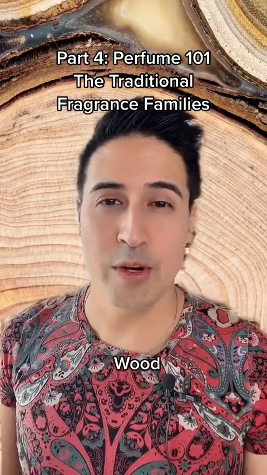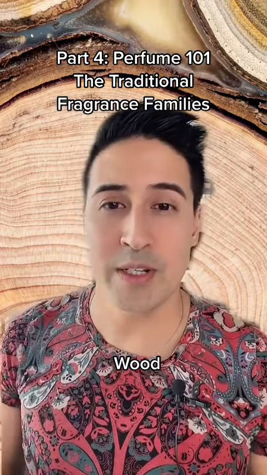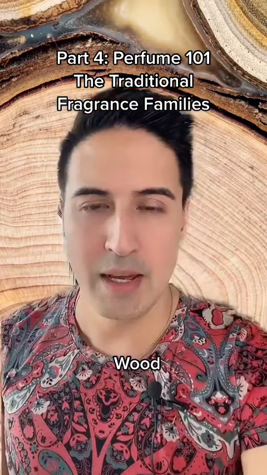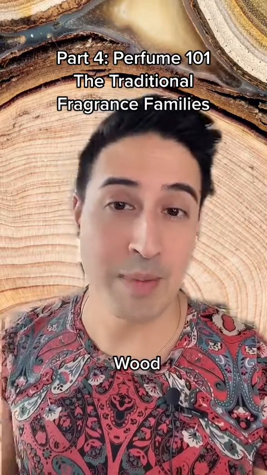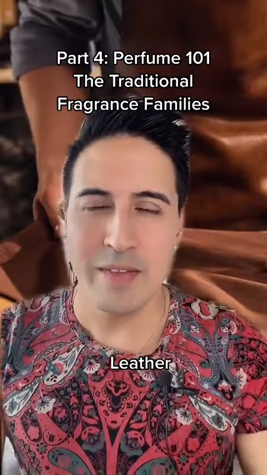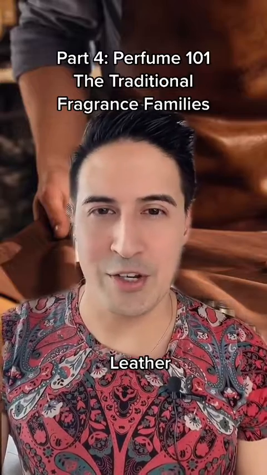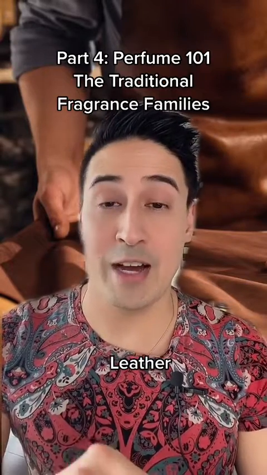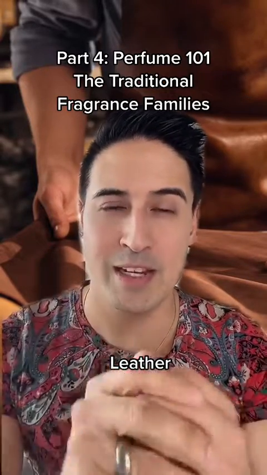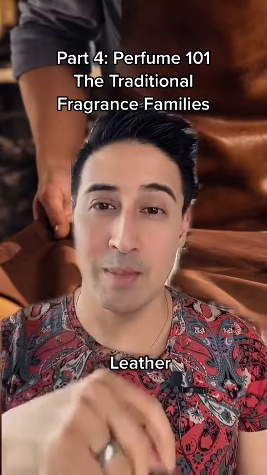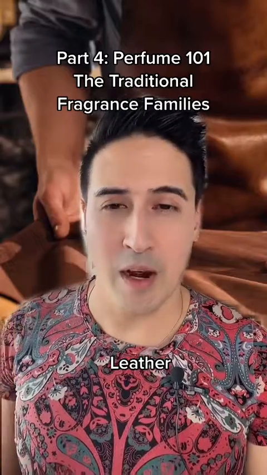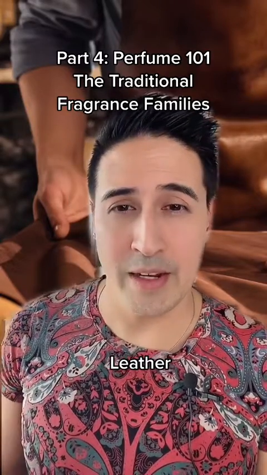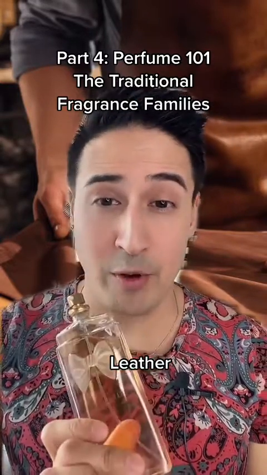Then there's a wood category where typically you would smell sandalwood, cedarwood, patchouli, and some examples are Bois des Îles by Chanel and also Rumba by Balenciaga. Then we have the leather family, which is somewhat of an extension of the wood family because often you'll have that leathery quality that's mixed with woodier notes, sometimes honey, sometimes tobacco. And some examples are Balmain's Jolie Madame and also Cabochard by Parfum.